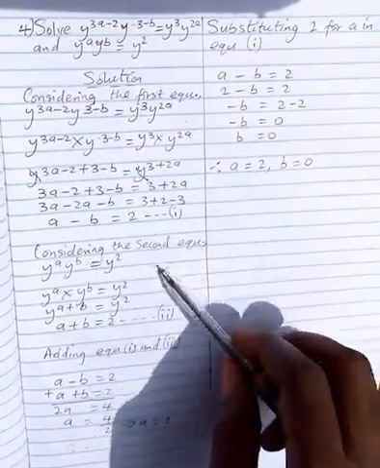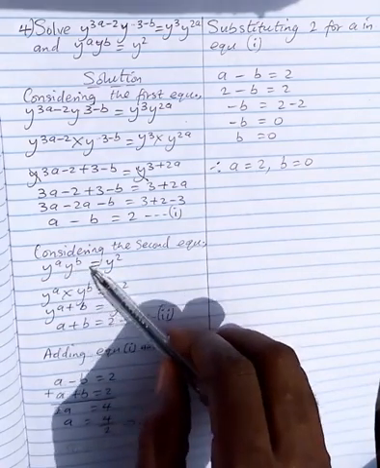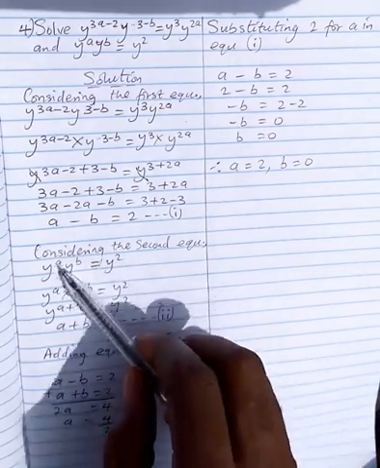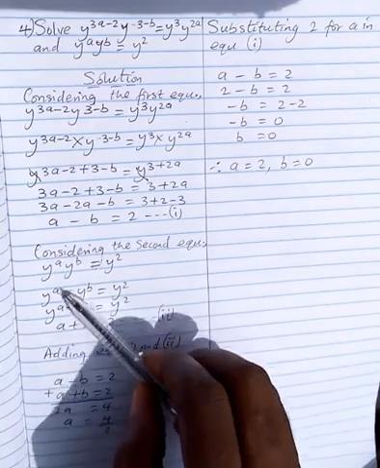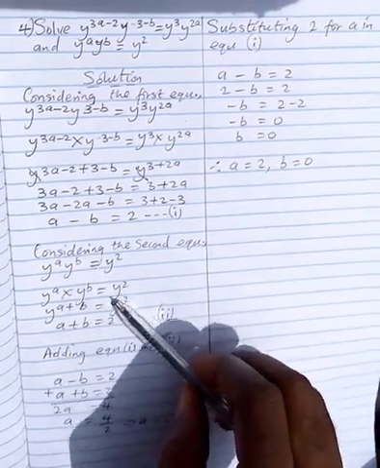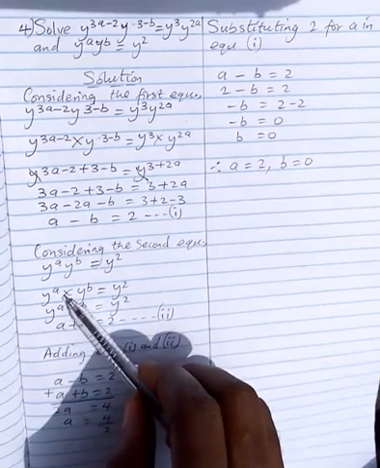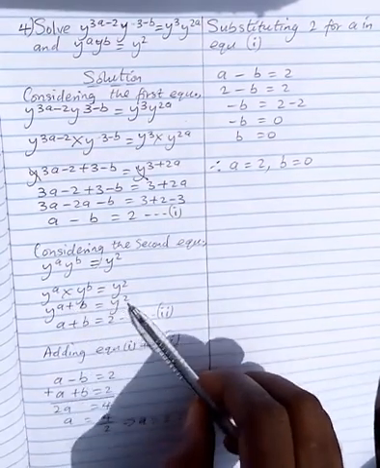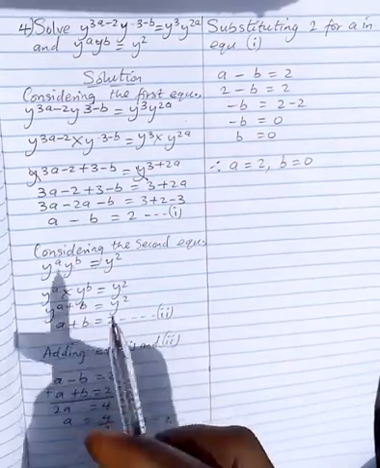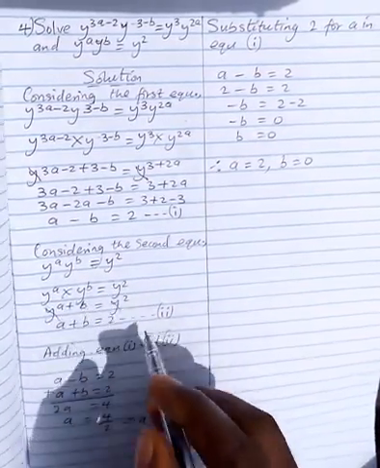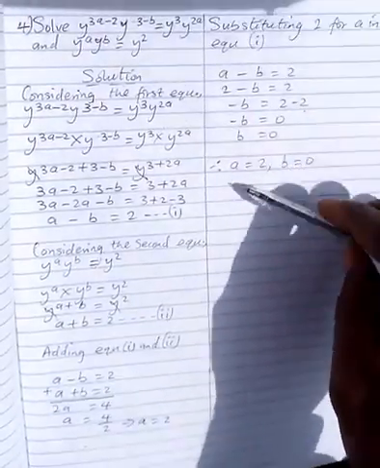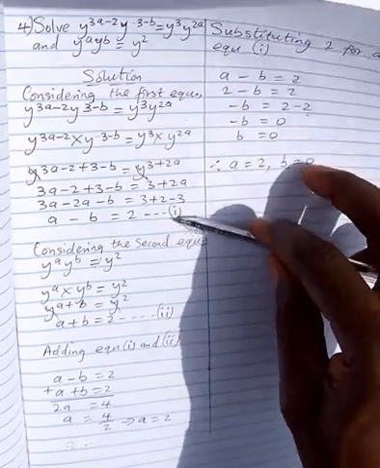Now, considering the second equation, we have y raised to the power a times y raised to the power b equals y raised to the power 2. I put the times here, of course, there's an invisible times here. So now we take one of the bases and then add up the powers, which is a plus b, because of times we add, equals y raised to the power 2. Now, at this point, I will cancel the bases and then equate the powers, which is a plus b equals 2. This is equation 2. This is very simple. All right, now I solve equations 1 and 2.